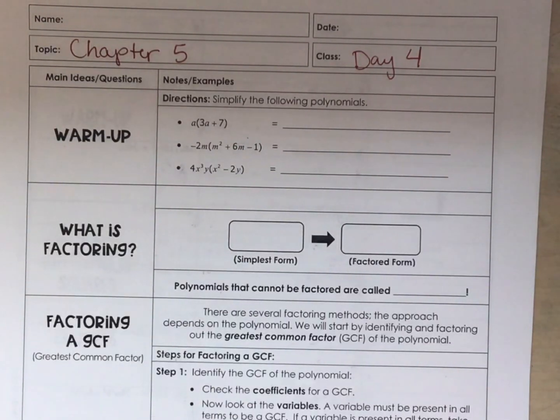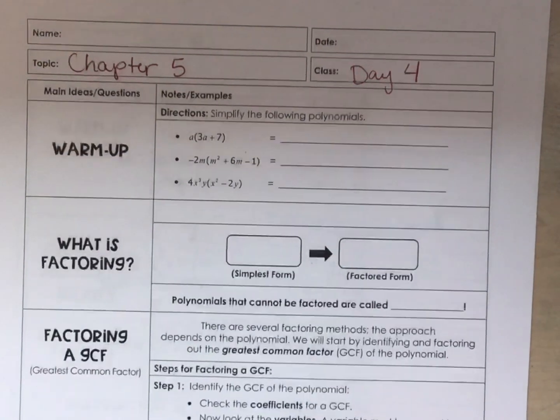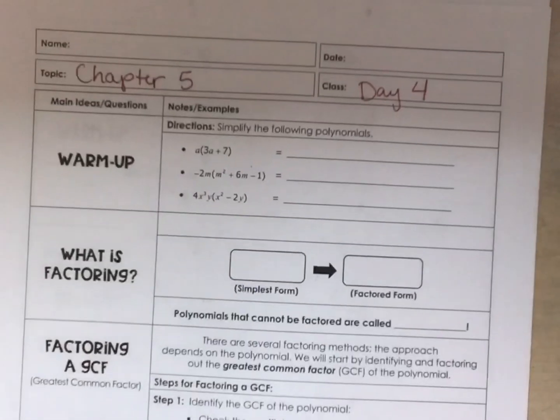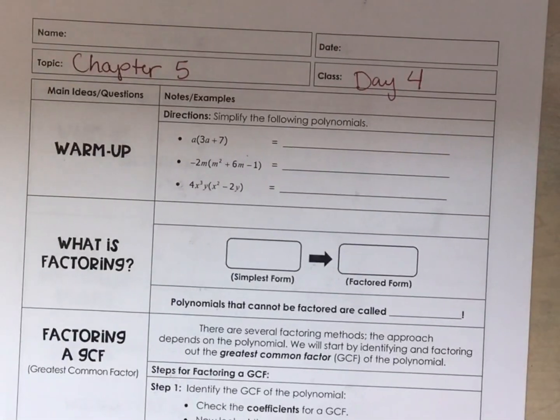All right, today we are going over day 4 and day 6. Unfortunately, I noticed that I do not have a day 5 in our notes packet, so I apologize for the miscount there. But we'll be going over day 4 and day 6. It just means we have one less page worth of notes to do, so that's great. Let's talk through our warm-up.